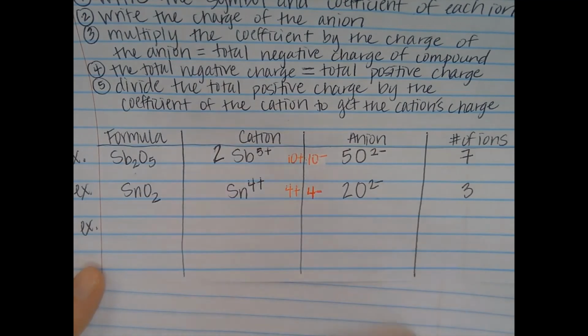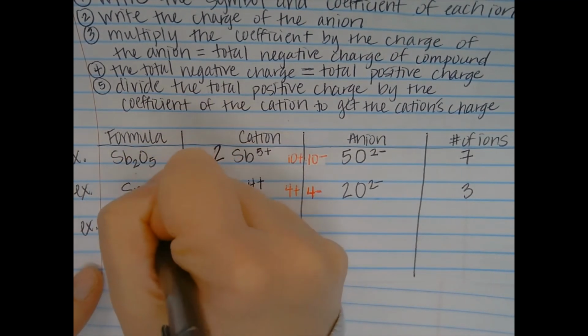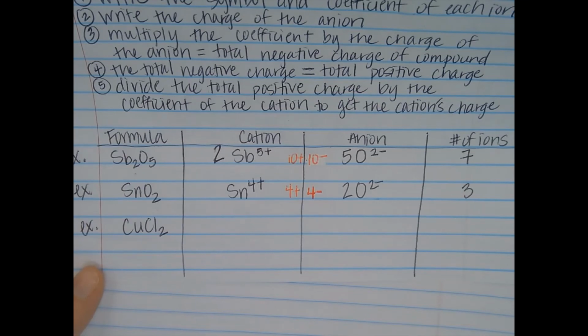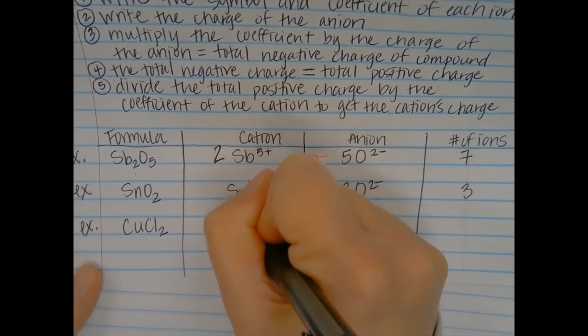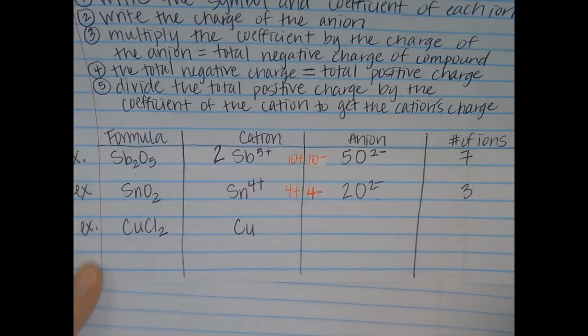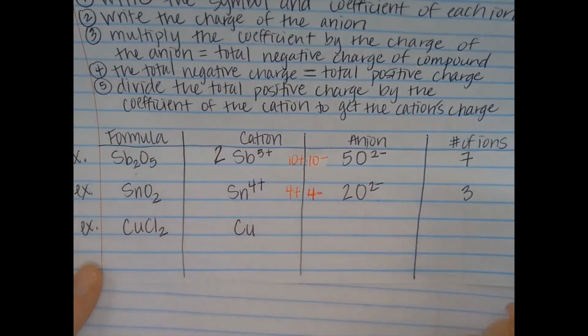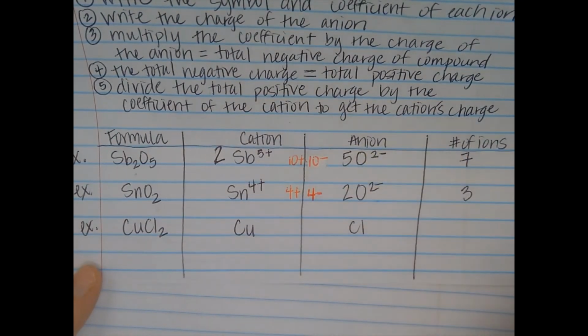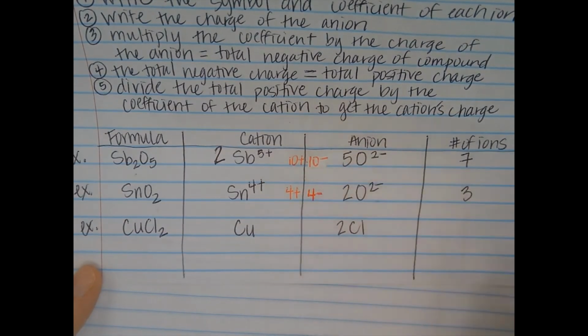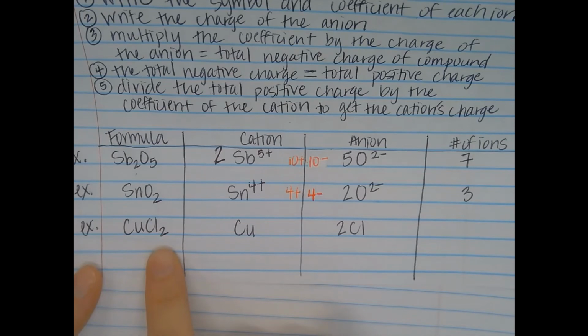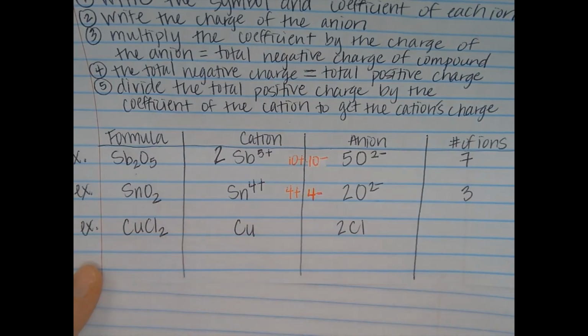Let's do another one. CuCl2. Step 1, split them up, write each symbol, and write its coefficient. So my cation is Cu, which is copper. There's only one of them because there's no subscript after the Cu. My anion is chloride, and there are 2 of them because there's a subscript of 2 telling me that I have 2 chloride ions here in this compound.